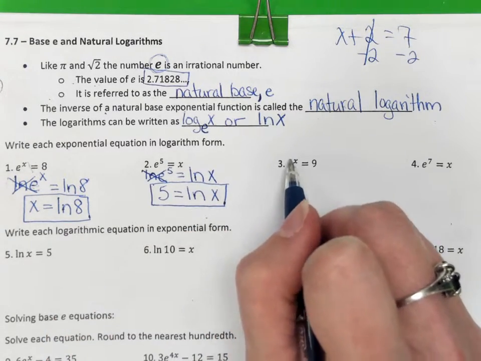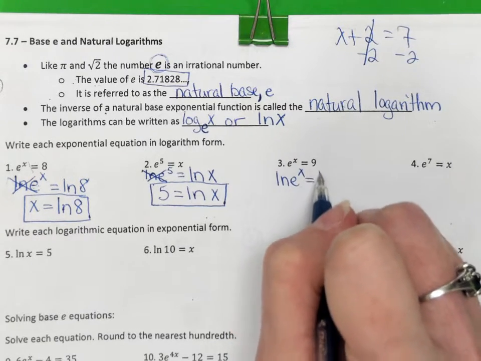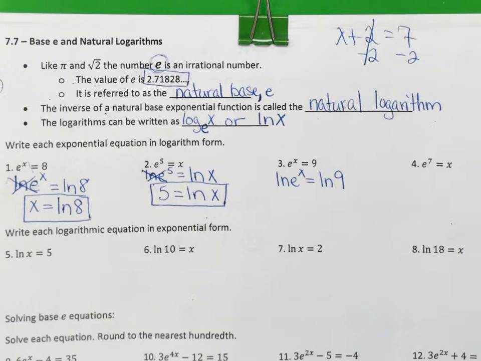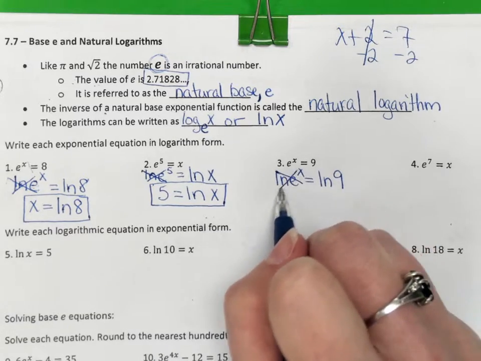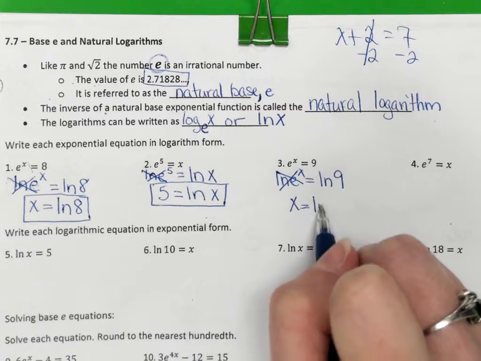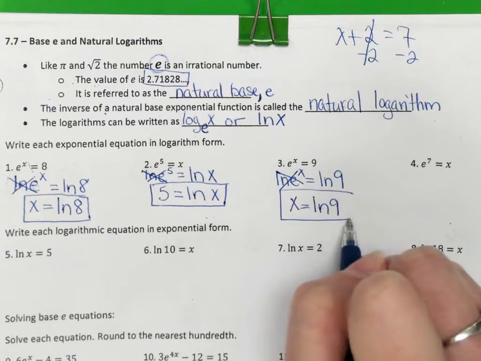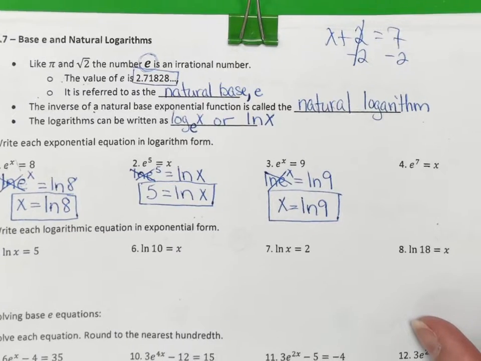How do I get rid of this e? Natural log of e to the x, and I got to do it to the other side. What are the opposites? What cancels out? Natural log of e cancels out, right? So I have x equals the natural log of 9. All it said to do was rewrite. It didn't say evaluate. It just said rewrite them. Got it?